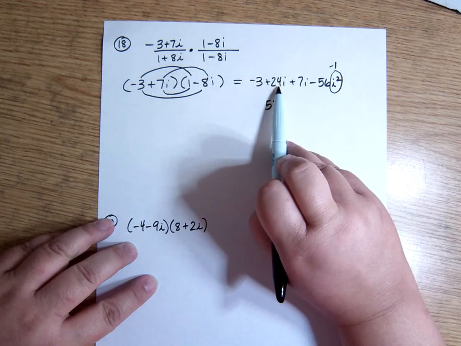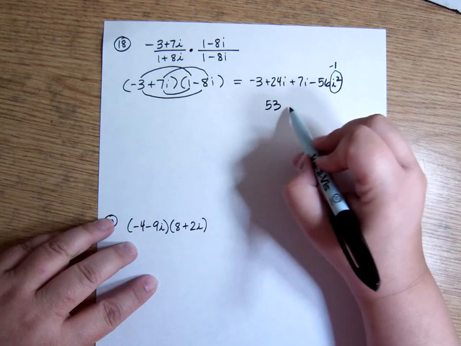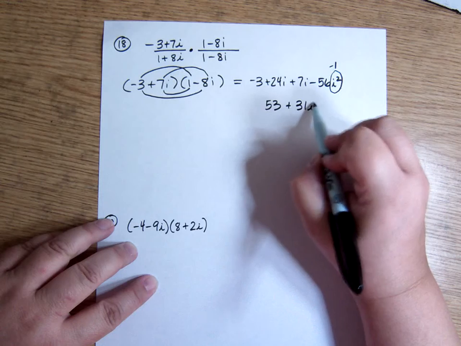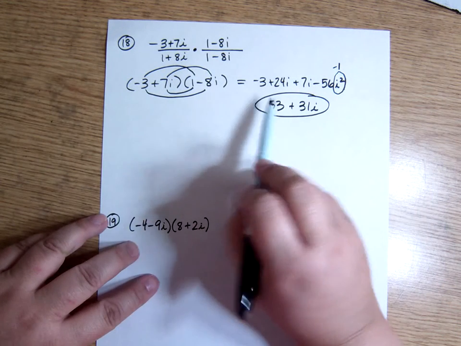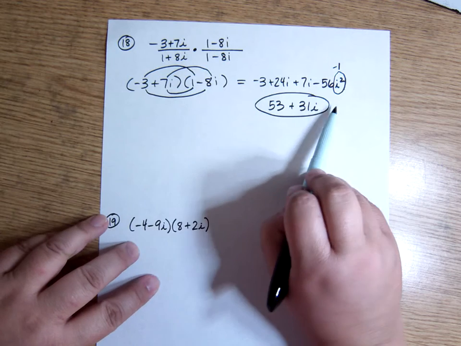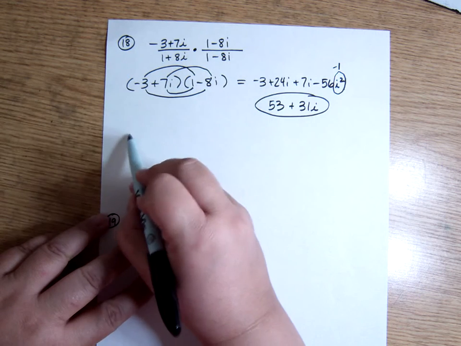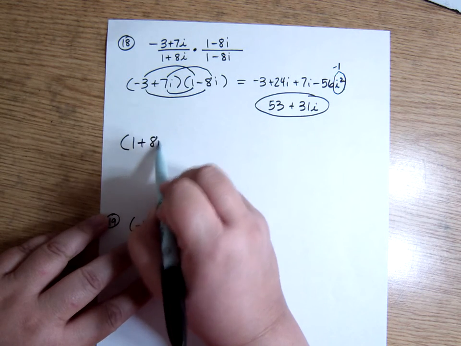Then I have 24 i's and 7 more i's. That's 31 i's. And that is my answer for the, excuse me, I was calling it the answer and circling it. It's just the top part. It's just what happens in the numerator. Now, we have to do what happens in the denominator.